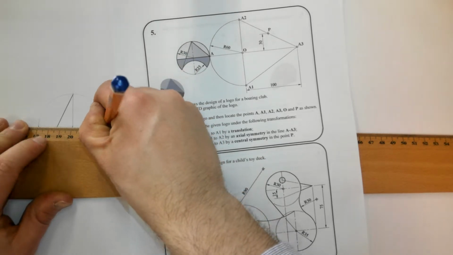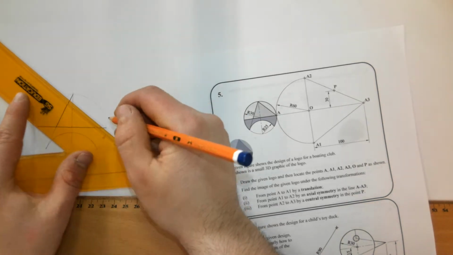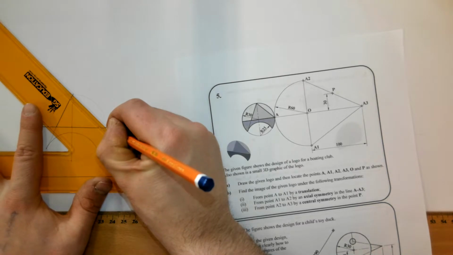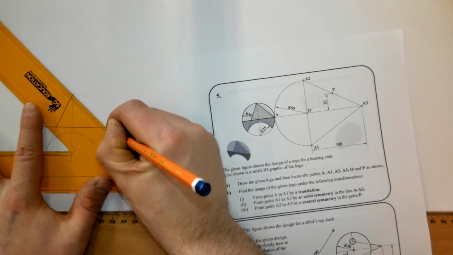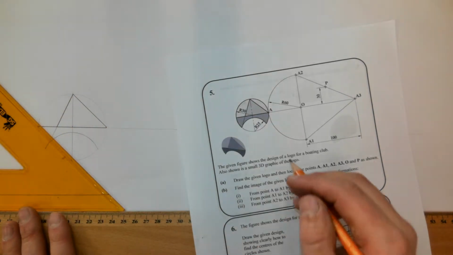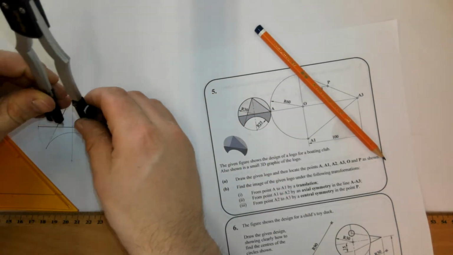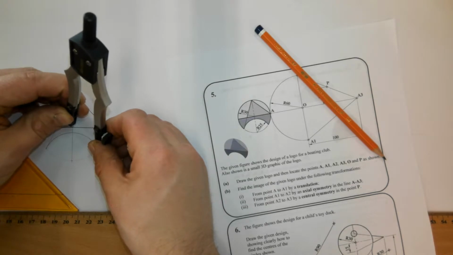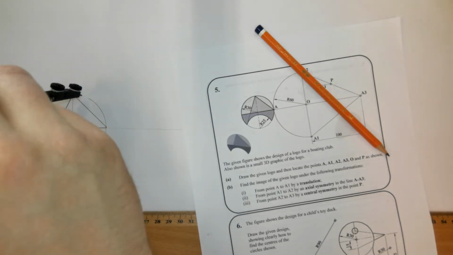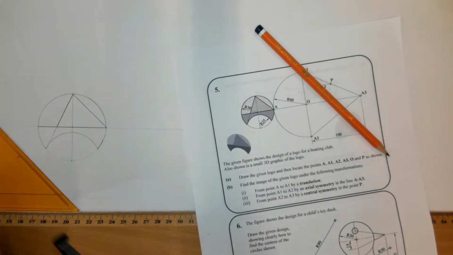And then we can go across. So we can mark that in. Now we can heavy in the arc here around, and we're ready to locate the points. So that's that part done.